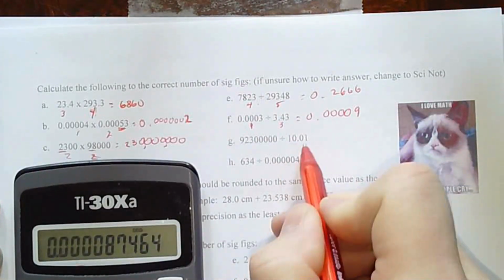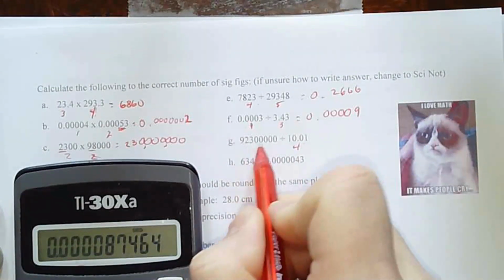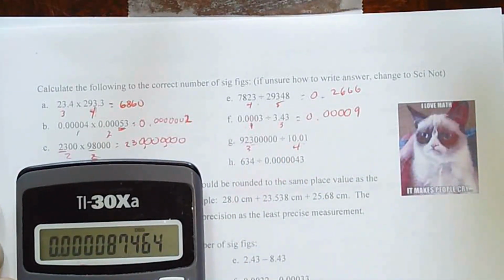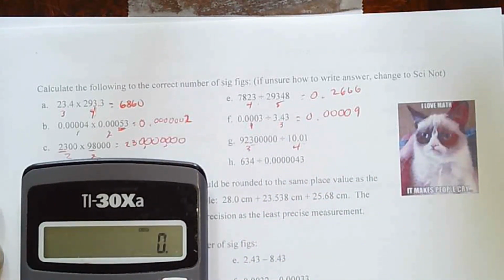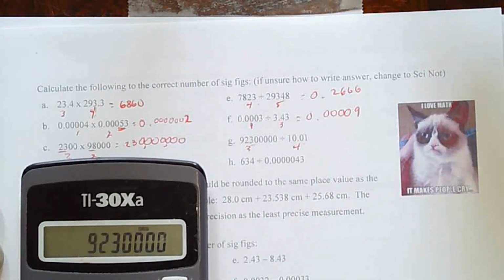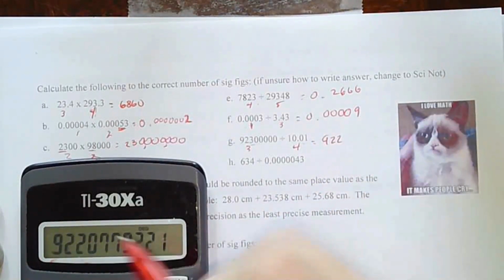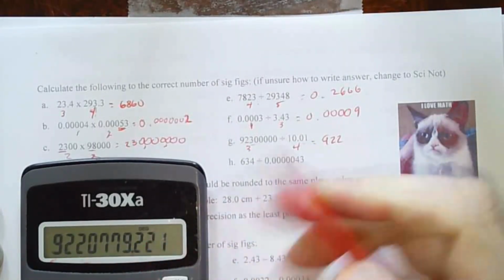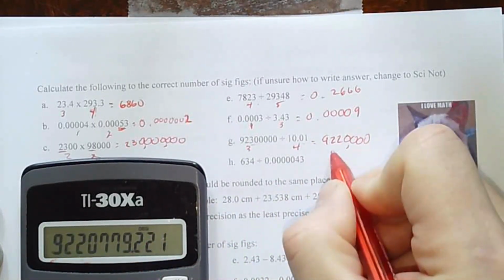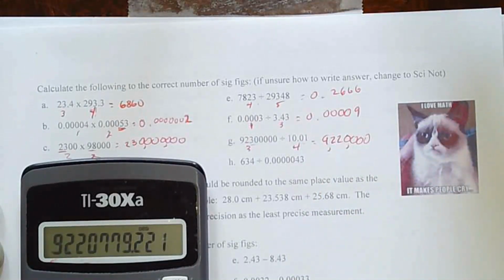This next one, this value has 4 significant figures. This value, as written, only has 3. So when we do this operation, we have to round to only 3 significant figures. So there, divided by 10.01. To 3 significant figures, counting from the left, since this is a number bigger than 1, 1, 2, 3. Look at the number behind, it's a 0, so this just stays as a 2. And how many zeros is that? 1, 2, 3, 4. 4 zeros. So 9,220,000 would be the value.